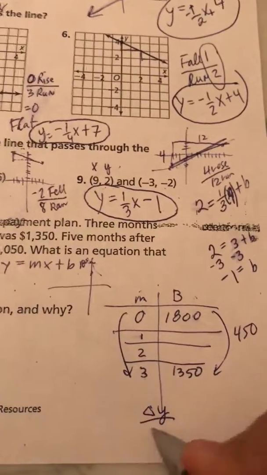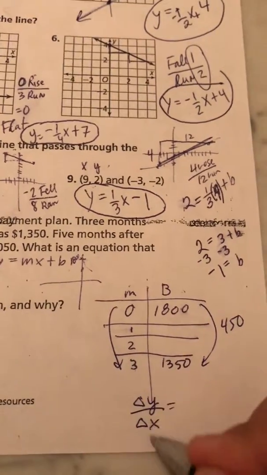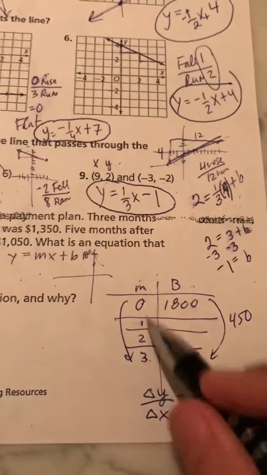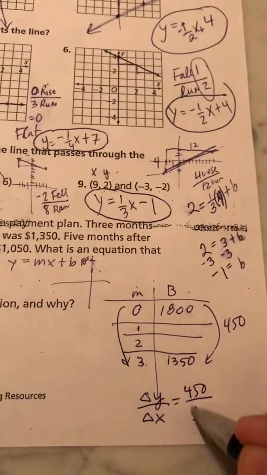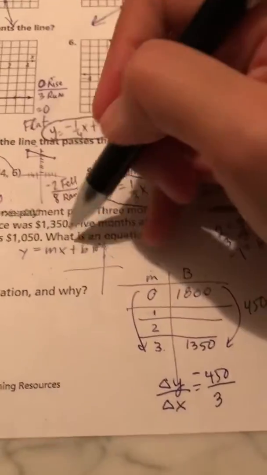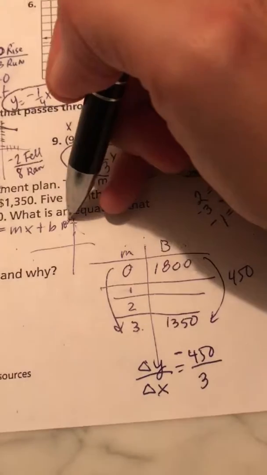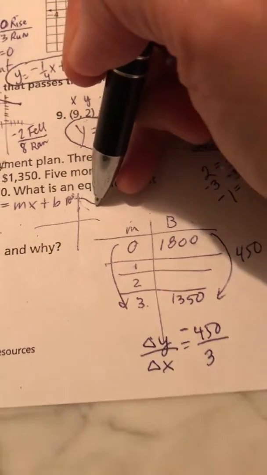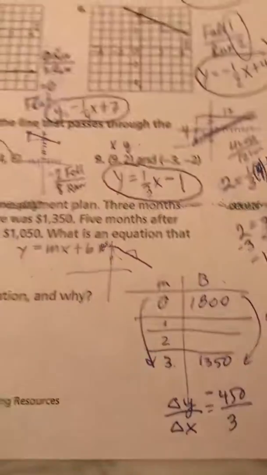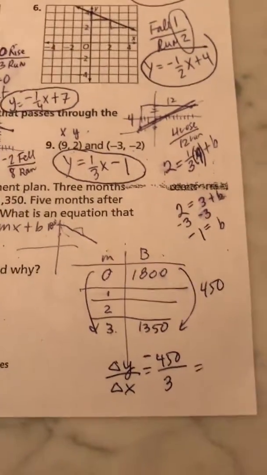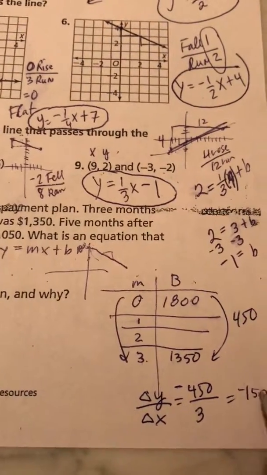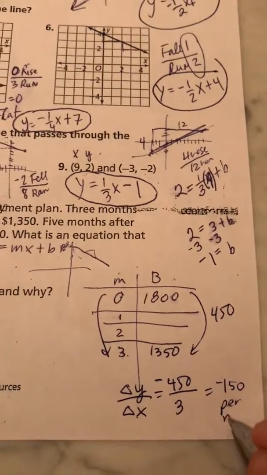So the change in y over the change in x, which is the same as rise over run, it changed by 450, and it changed by 3 months. It also went down. So we should think about the slope as going down. The payment, or what he owed, was $1,800, and as he makes payments, the balance on his account should go down. We're trying to figure out by how much. So when we type this into a calculator, we get that it goes down by $150 per month.